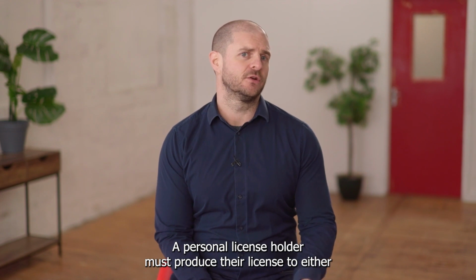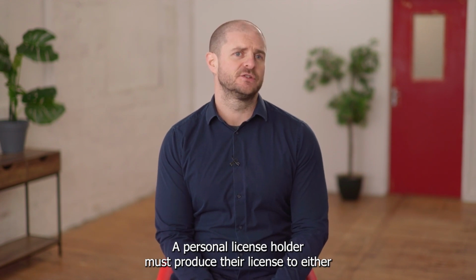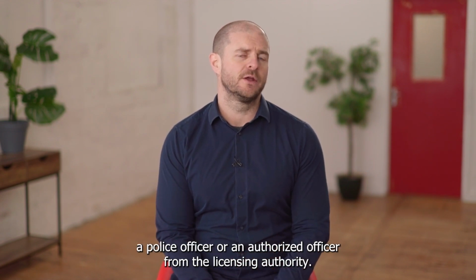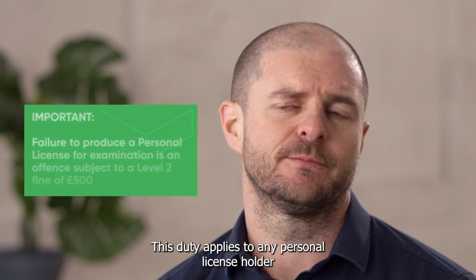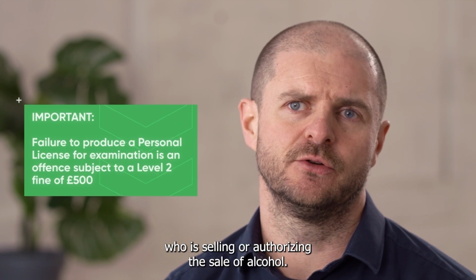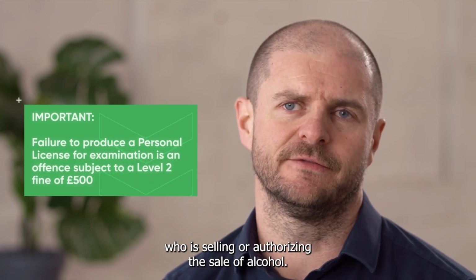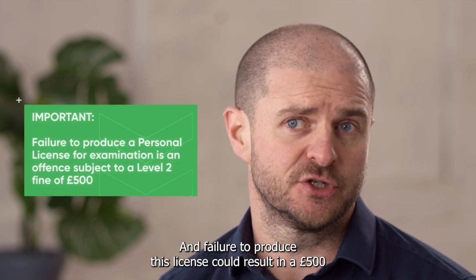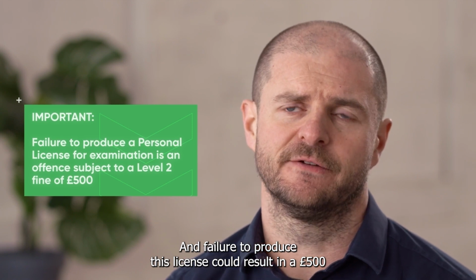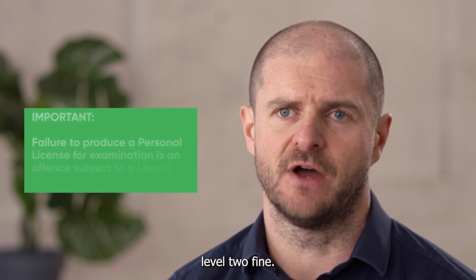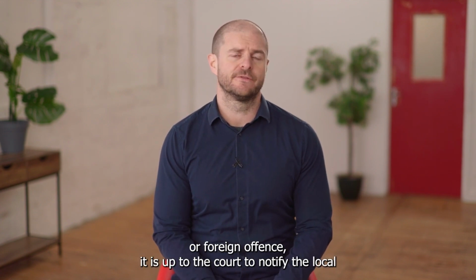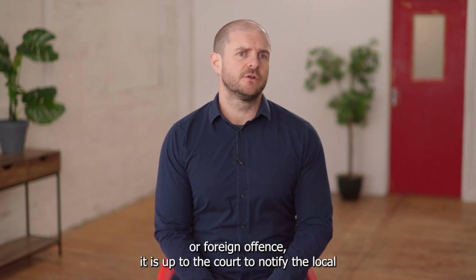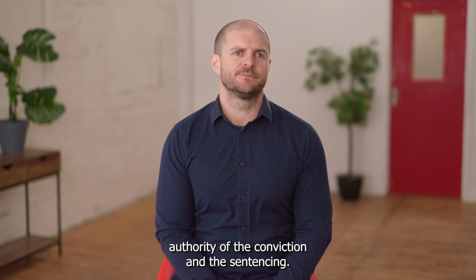A personal licence holder must produce their licence to either a police officer or an authorised officer from the licensing authority. This duty applies to any personal licence holder who is selling or authorising the sale of alcohol, and failure to produce this licence could result in a £500 Level 2 fine. If a personal licence holder is convicted of a relevant or foreign offence, it is up to the court to notify the local authority of the conviction and the sentencing.